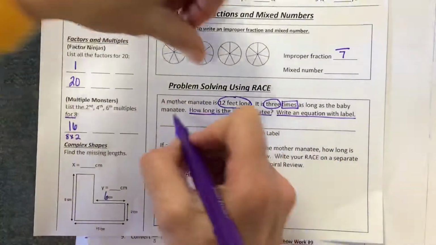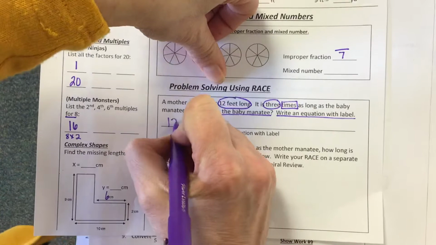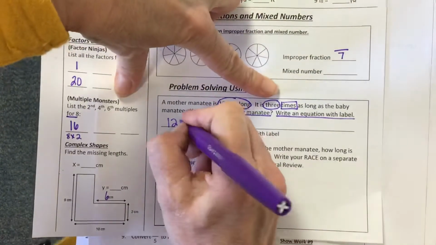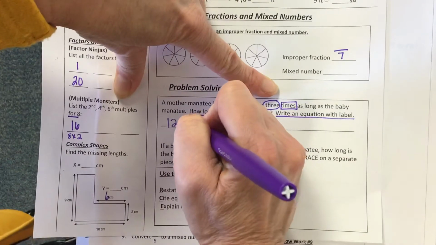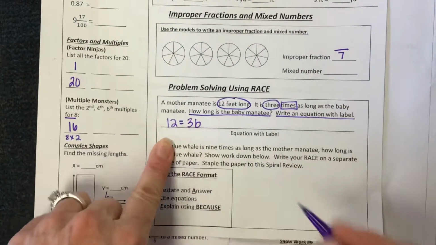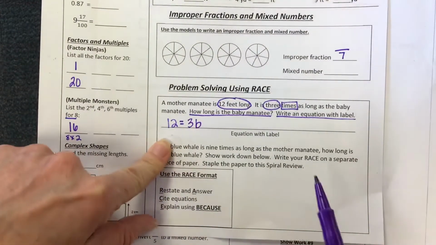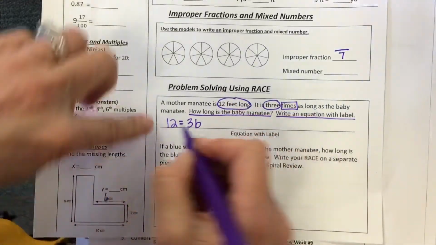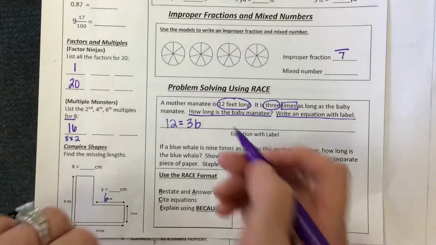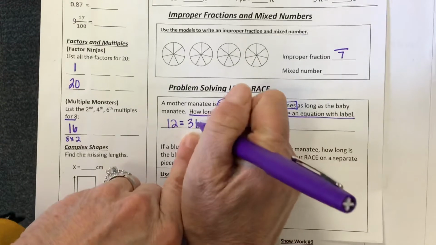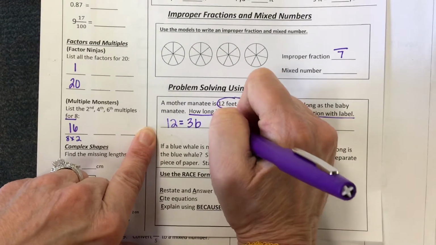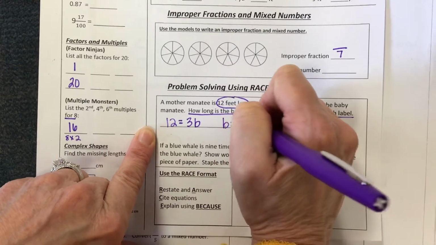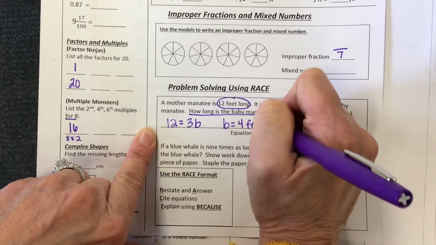So the mother is 12 feet long, and she's 3 times as long as the baby. That means 3 times the length of the baby is going to be equal to 12. To solve this equation, we need to work backwards, which means instead of multiplying by 3, I'm going to divide by 3. The length of the baby manatee is 4 feet.